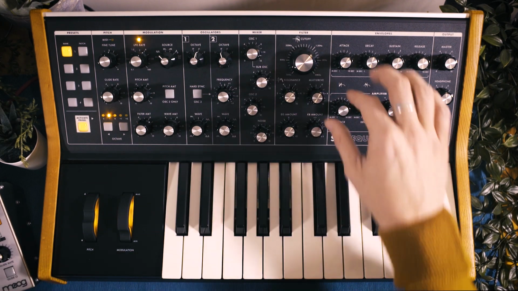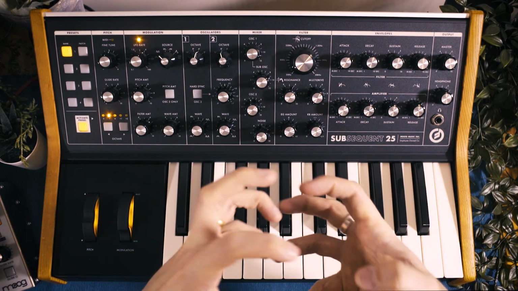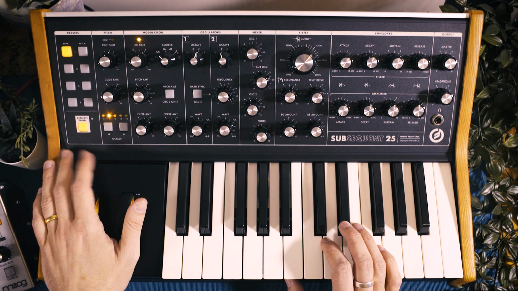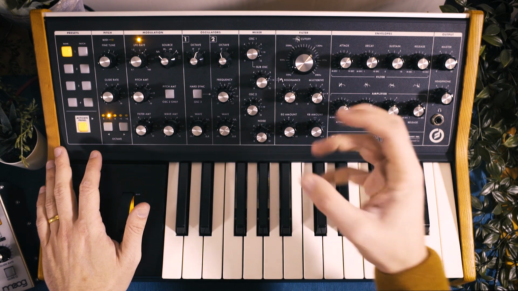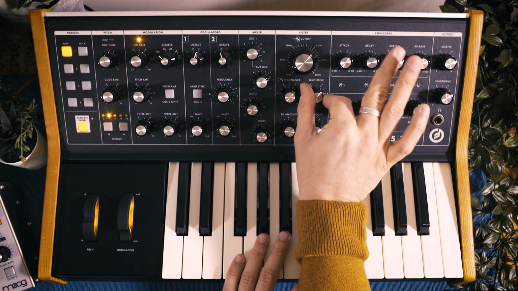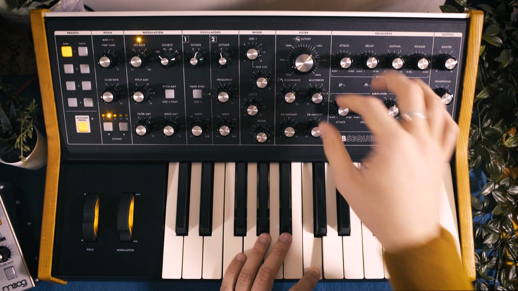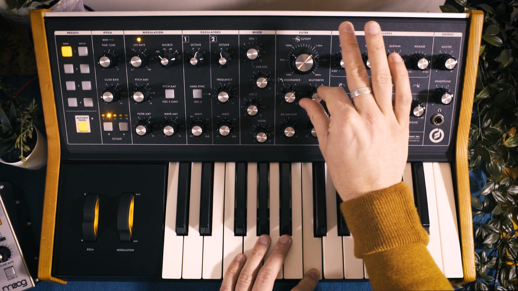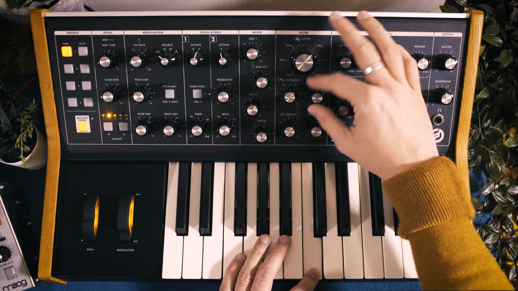So yeah, multi-drive is just so nice. It lets everything become more older and crustier. I've talked before when I've shown the Subsequent 37, like, yeah, multi-drive feels like an aging circuit. It just makes everything sound more like you dream an analog synth sounds, if that makes sense. Just more driven and more crusty and more raw and more mean.